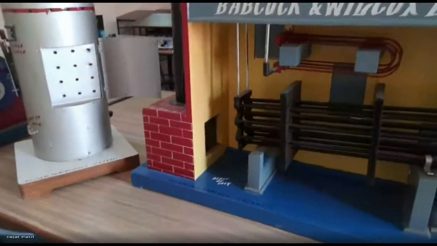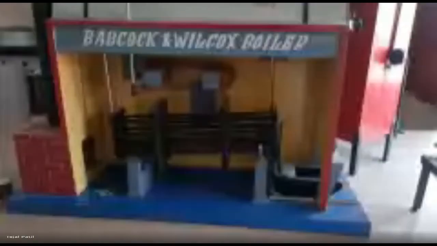Then the next one is the fusible plug. I don't know whether you can see it here or not, but let me tell you the location of the fusible plug. You can see here, this is the Babcock and Wilcox boiler. Here is the grate, basically where you are going to place the fuel. And exactly at the top, on the inner side, there is a shell. At this exact position, the fusible plug is placed.